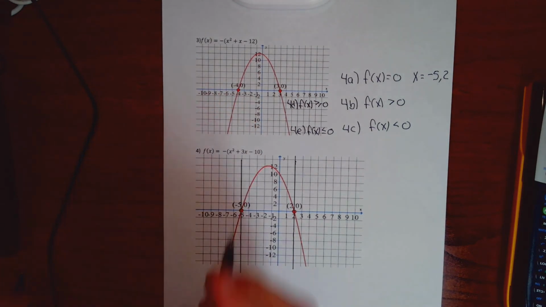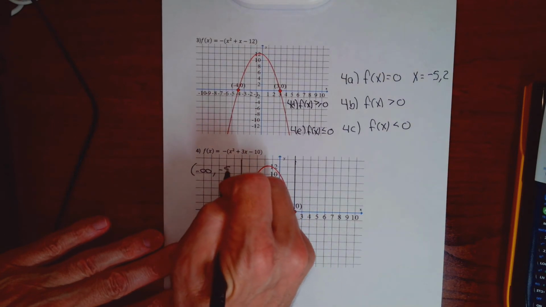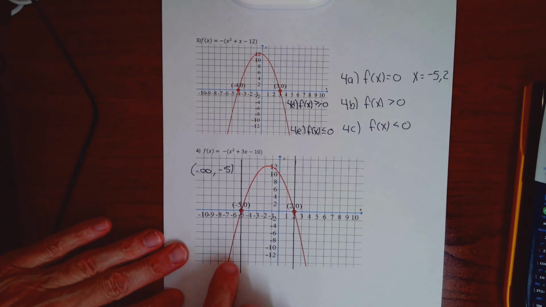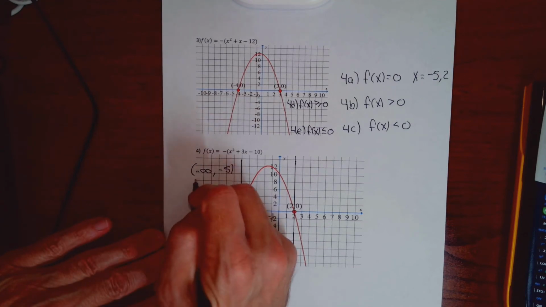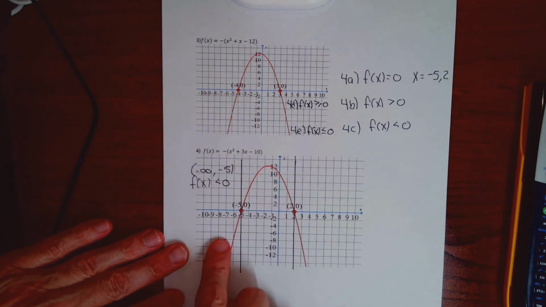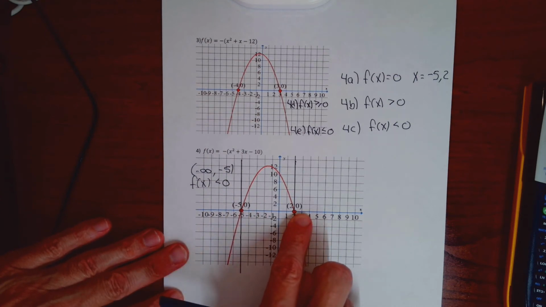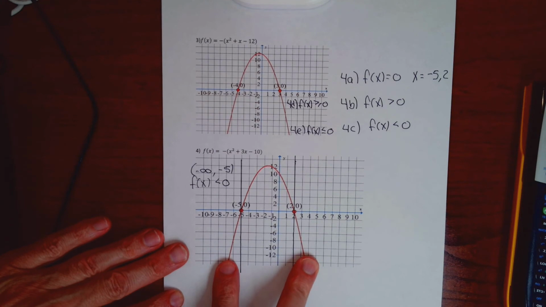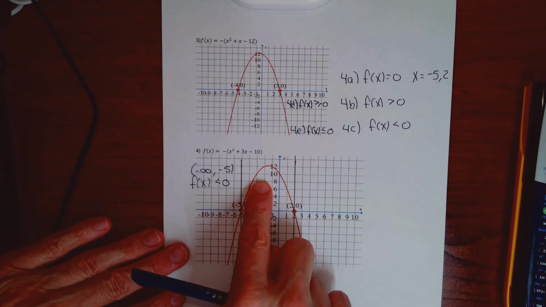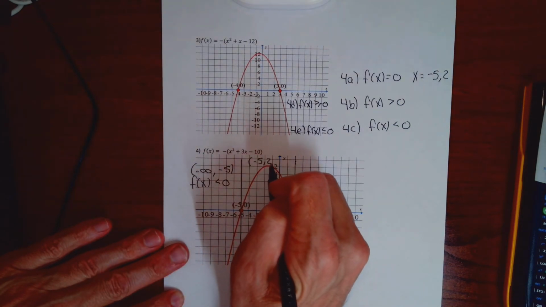So my left region is going to be the same, negative infinity to negative 5. And because this portion of the graph is beneath the x-axis, this region is going to be a solution to f of x is less than 0, because the graph is beneath the x-axis. Portions of the graph on the x-axis solve f of x equal to 0. Regions of the graph beneath the x-axis solve f of x is less than 0. Regions of the graph above the x-axis solve f of x is greater than 0. My middle interval, again, is going to go from negative 5 to positive 2.